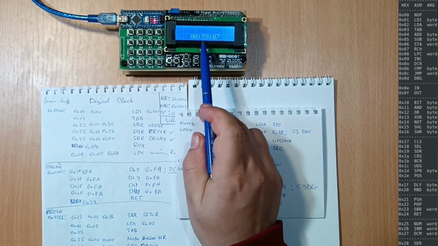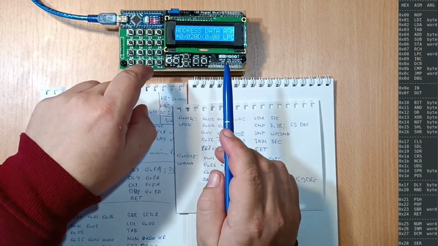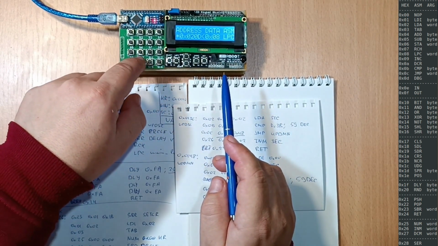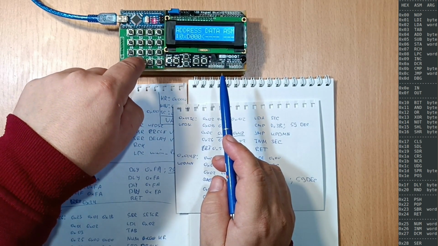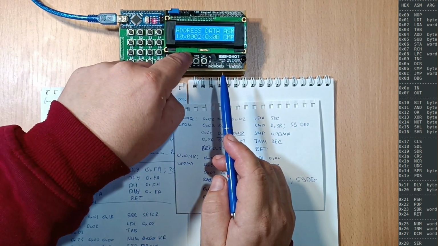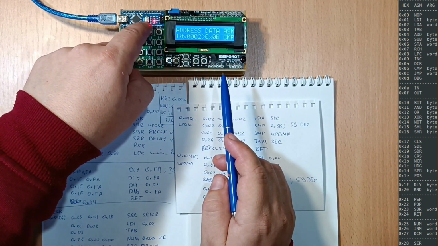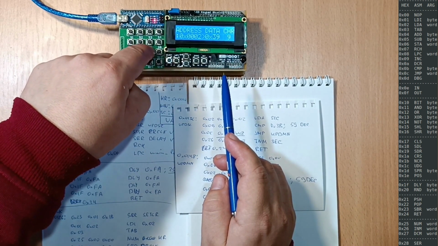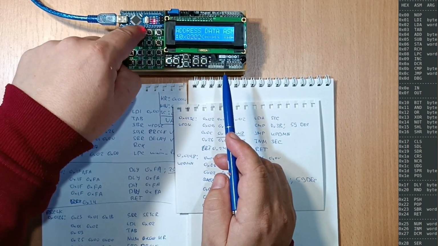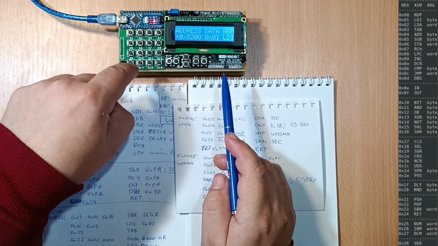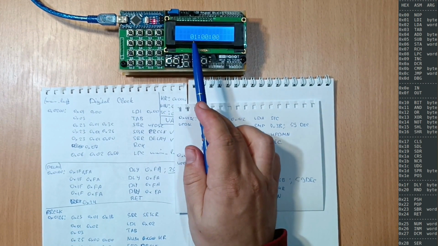So now we have 59 minutes, and once it gets to, well, actually, I don't want to be waiting that much, so let's go to 0000. Let's set the seconds manually to cheat a little bit, like 39, for instance. Then 0200. And here we go. And bam, we have our minutes being updated.